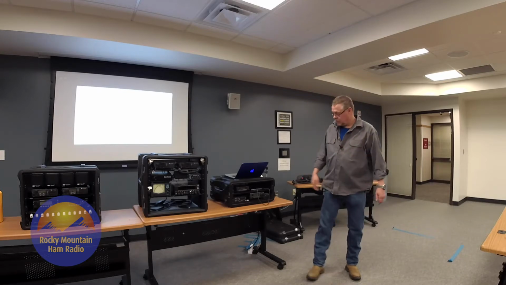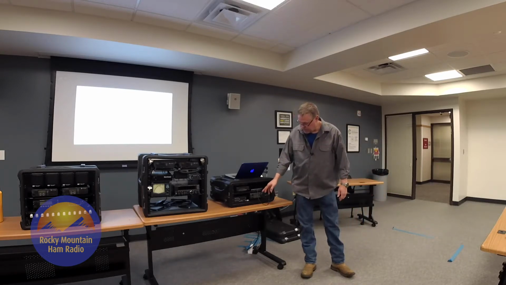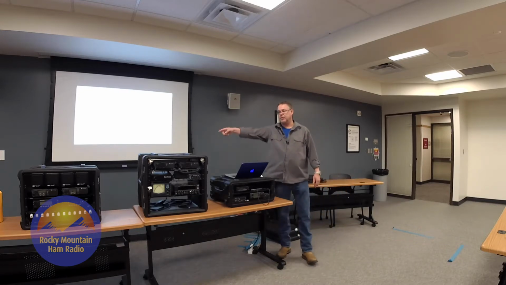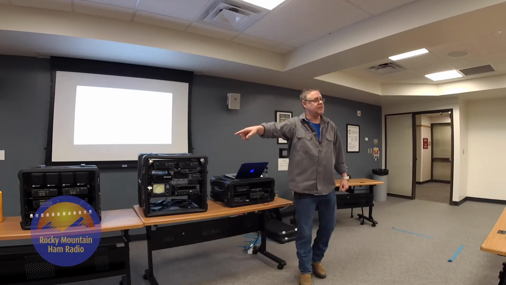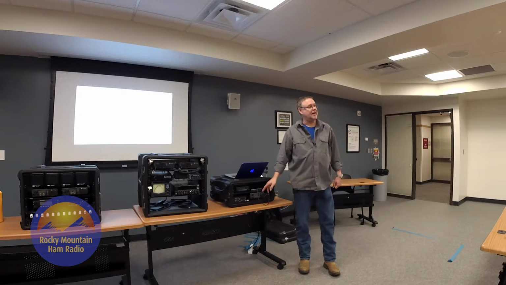Surprisingly, this one right here, there is a plug back here for it to plug into that takes it to one of those speakers if I need it to. This thing's loud enough. And the thing is when I work HF, sideband or CW, I use headphones constantly.